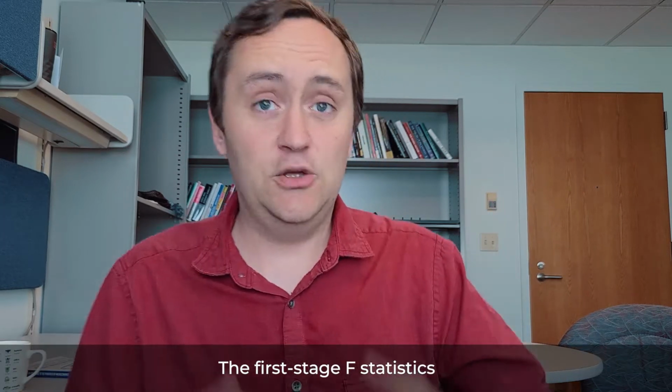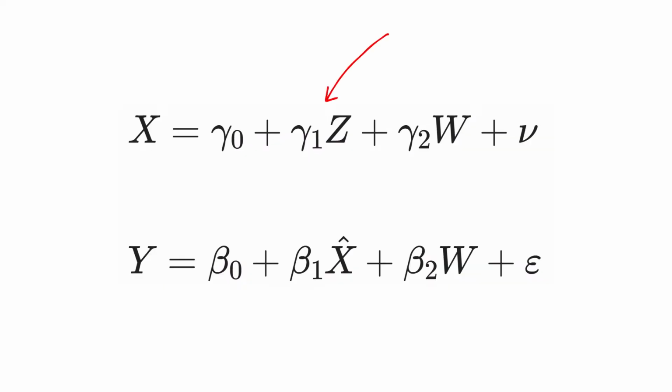And what this does is it looks at that first stage that we looked at with two-stage least squares, and it performs an F test of the joint significance of any of your instruments. So in this case, it looks at whether our gamma 1 right there is 0 or not. If you have multiple instruments, it tests whether all the coefficients on all your instruments are 0 at the same time or not, and you get an F statistic. The bigger your F statistic is, the better a job all your instruments are doing at predicting your treatment variable.